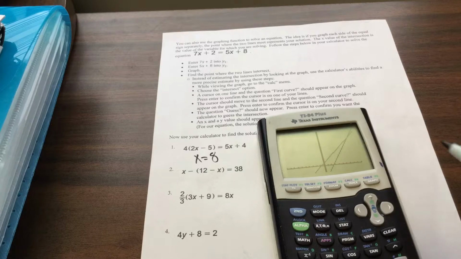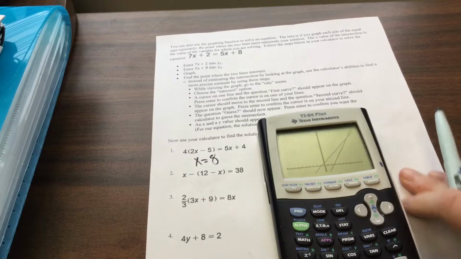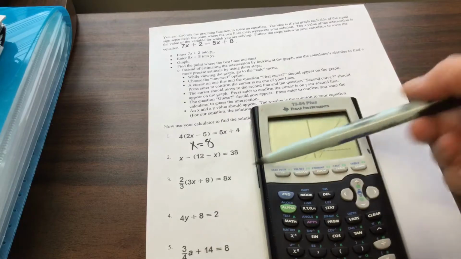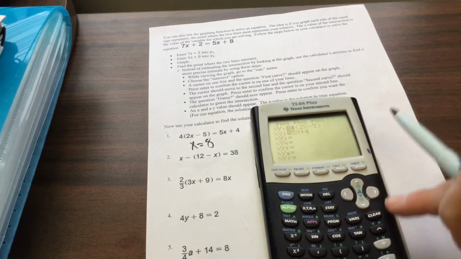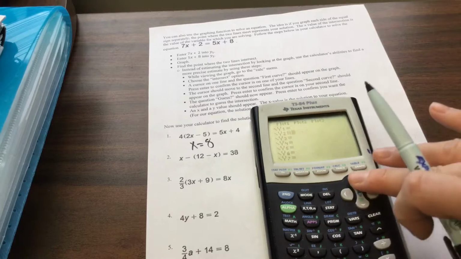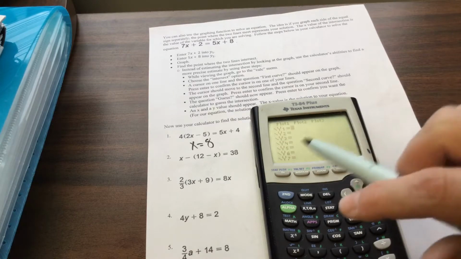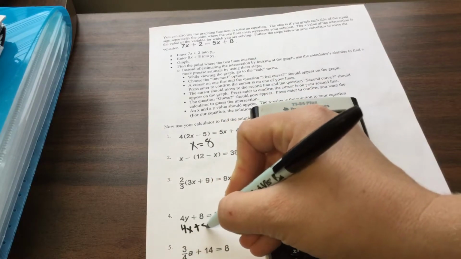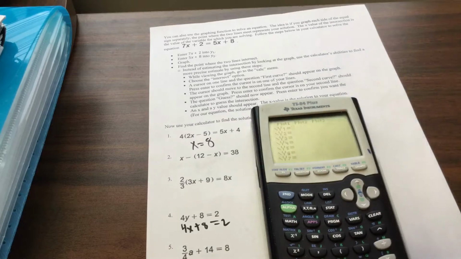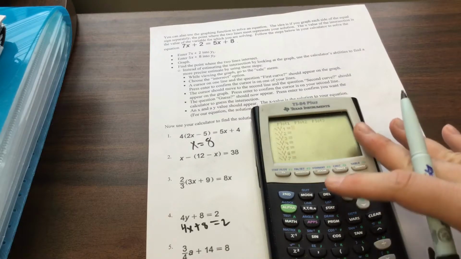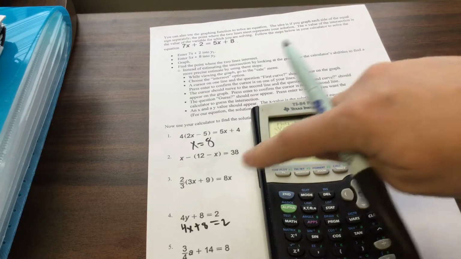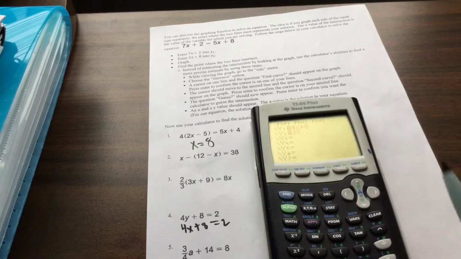So that's just a really quick run through for using your calculator to graph equations and solve them. Don't be thrown off by something like number 4, where it has a y value. Your calculator needs you to enter your variable as x, but it doesn't matter that you switched it up. You can just write it to remind yourself as 4x plus 8 equals 2. A variable is a variable is a variable, so it doesn't matter what variable you choose, but your calculator needs you to choose x. And then the right side of the equation is 2.